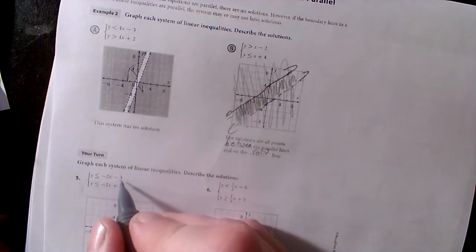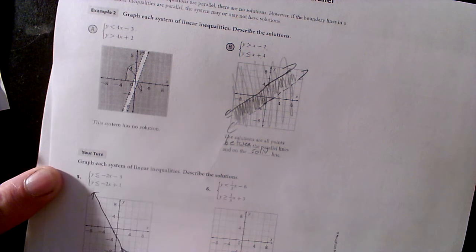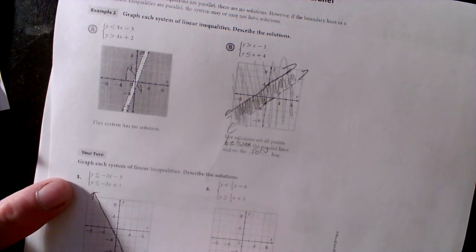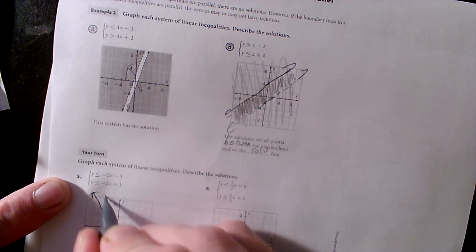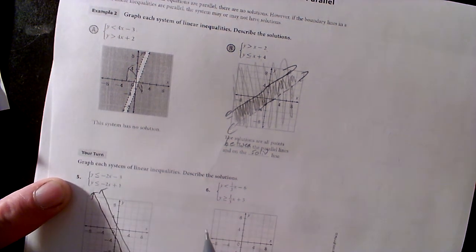Let's graph this guy right here. Both have a slope of -2. Let's get this one with -3 first. So if I cross at -3 and then I go down 2/1, I'm going to get a solid line. It's going to look something like this. Just going to graph the boundary lines. It's the same thing but crosses at 1, so it's going to have a similar slope, something like this, both solid lines.